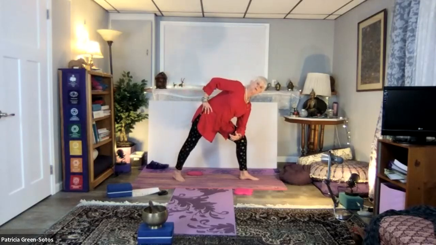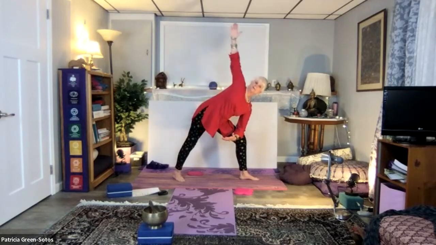Now push down with the elbow and open up the chest and look over your left shoulder. So there's a twist right here. You can stay here or you can let the arm go up. But the main thing is your left hip is rolling down, left shoulder is rolling back. Twist is between the shoulder blades.